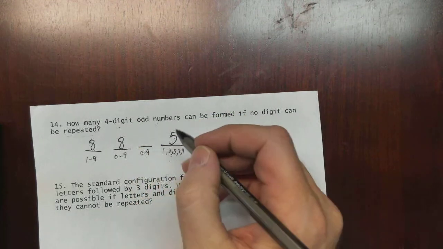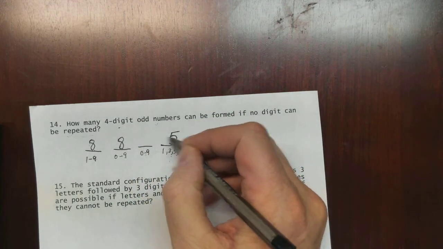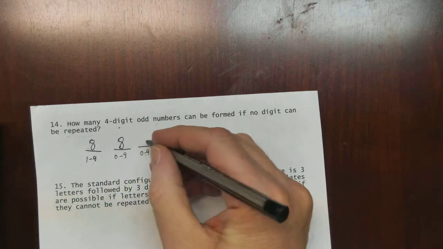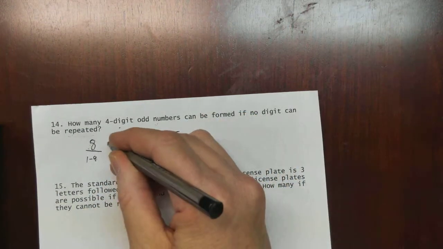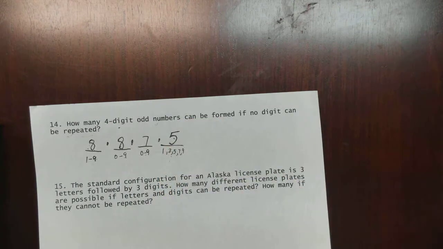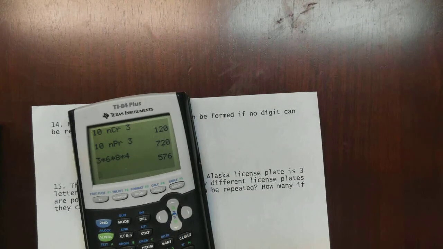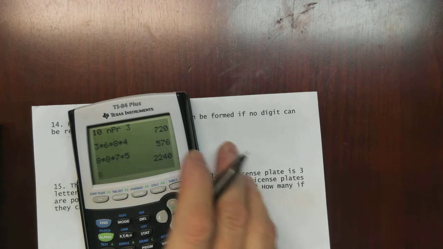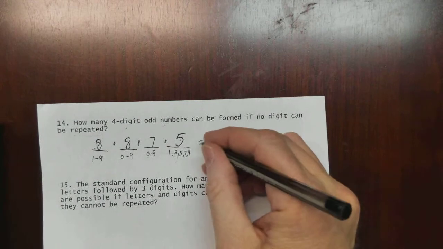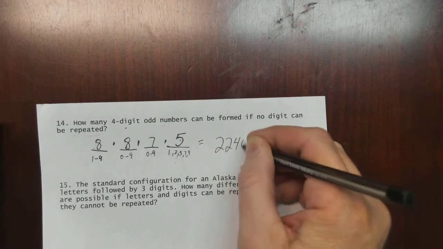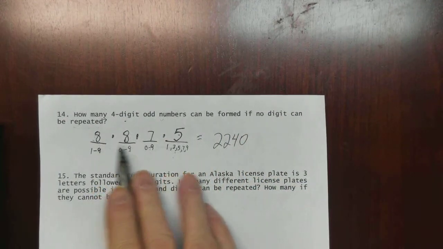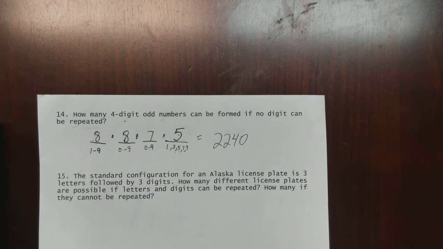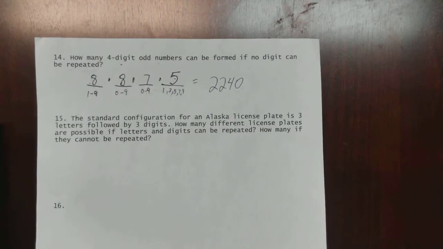And here I have 10 choices, and I'm taking this number out, whatever it is. So I'm down to 7 choices there. 8 times 8 times 7 times 5 is 2,240. I'm feeling the test won't be quite as involved with that one.